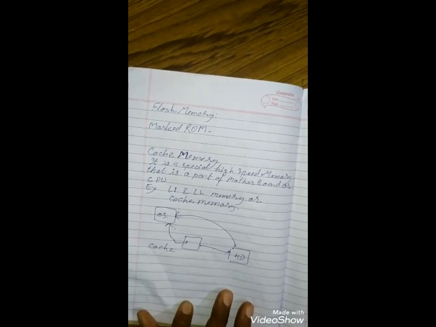Now next is masked ROM. It is memory that is manufactured with the contents. This chip contains a software mask that is burned.